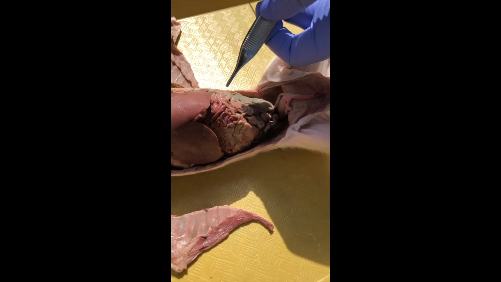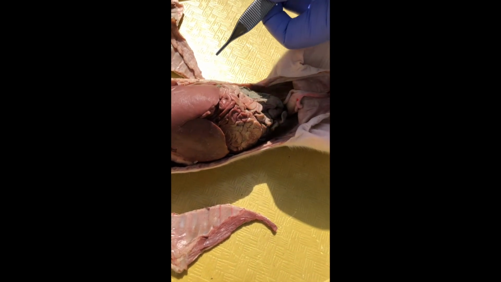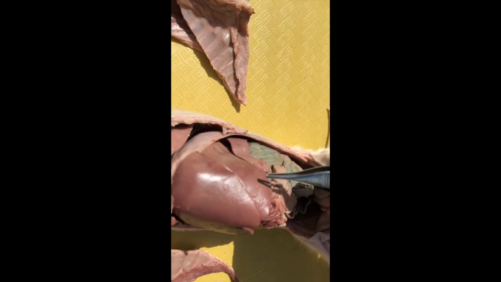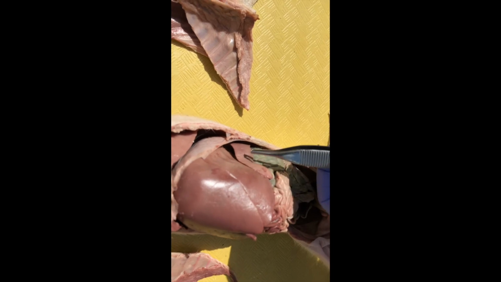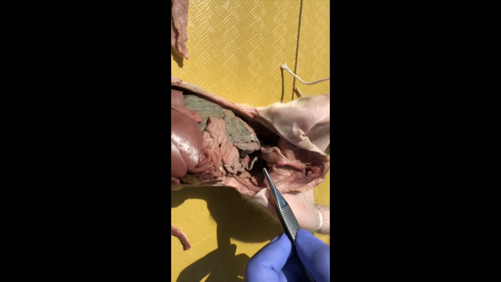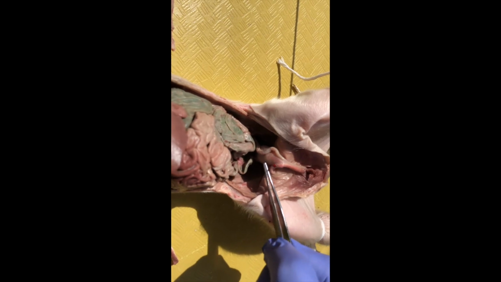And then when we were peeking over on the left, you saw this finger-like structure poking out from behind or below the liver. That's the spleen. It's actually a circulatory structure. It stores red blood cells. And then the other structure that you can see here is the urinary bladder.